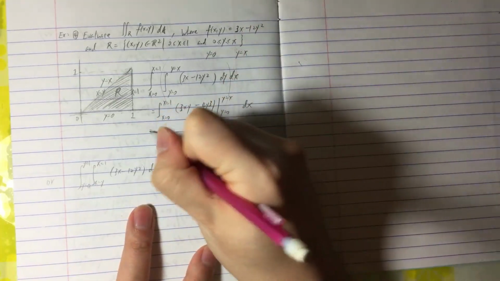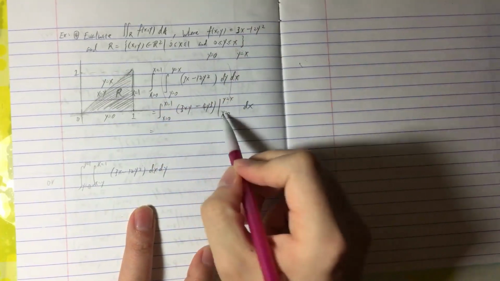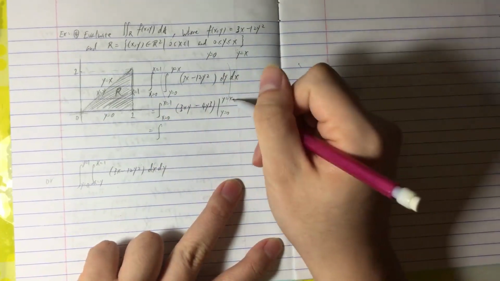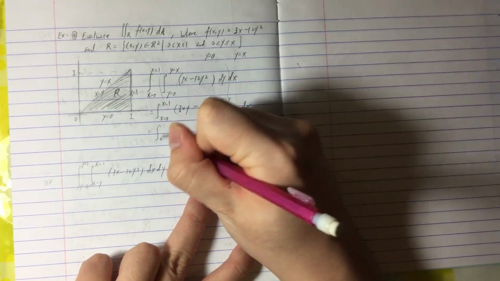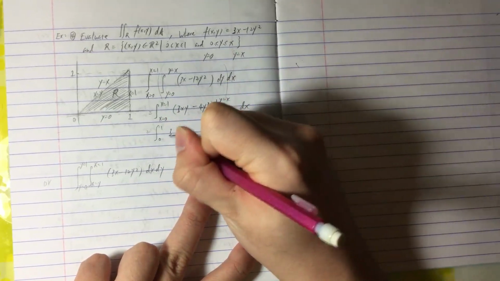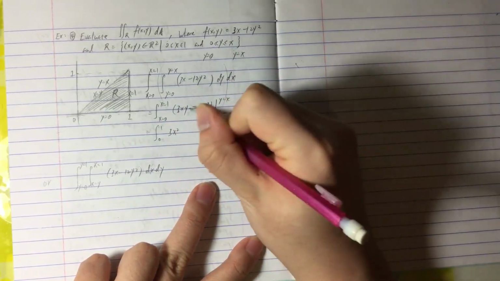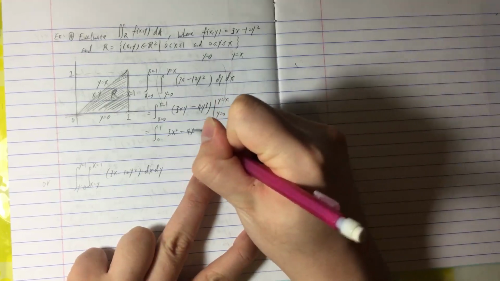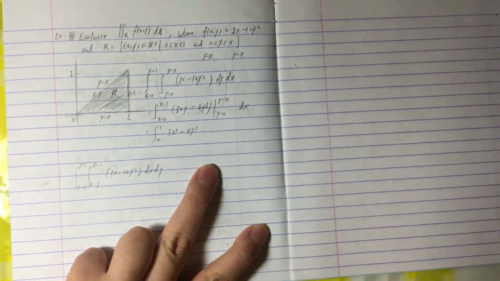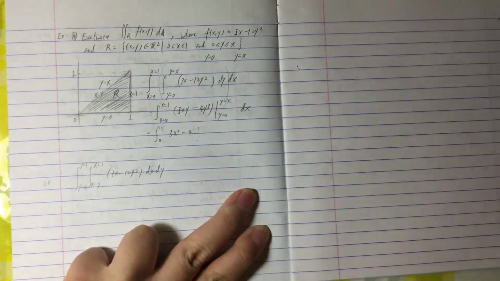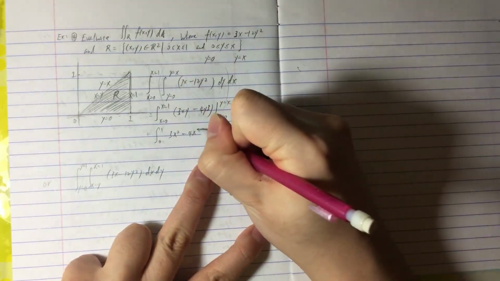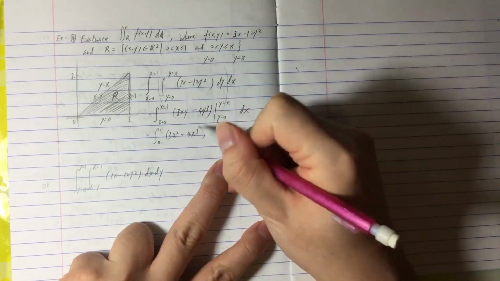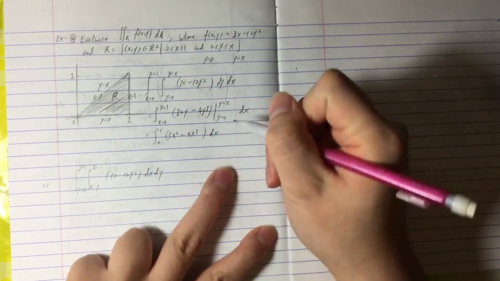Then I plug in the upper and lower limits. If I plug in x for y, I have 3x squared minus 4x cubed. If I plug in 0, I get 0, dx.